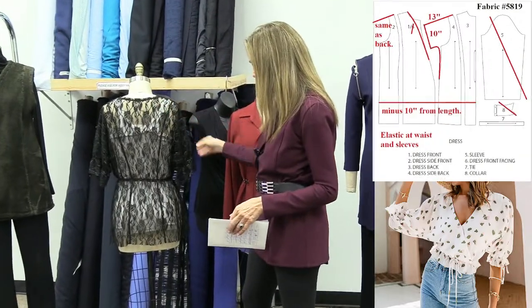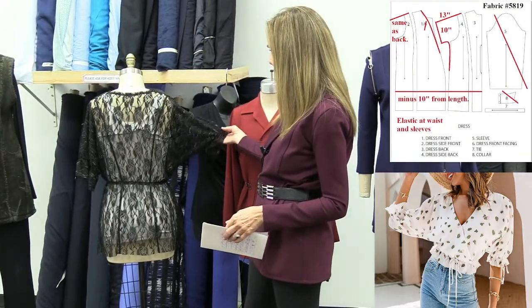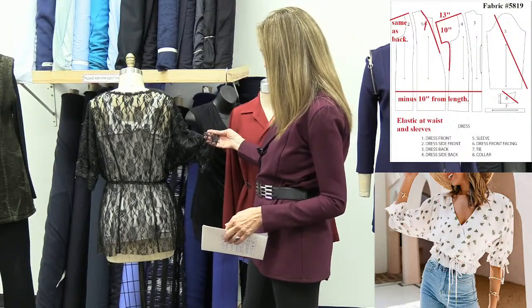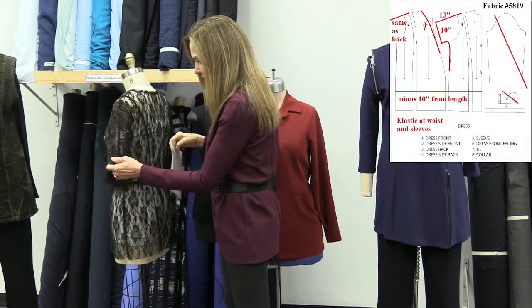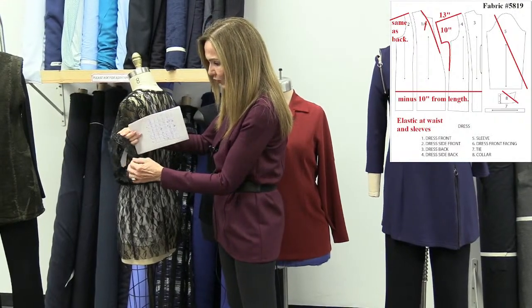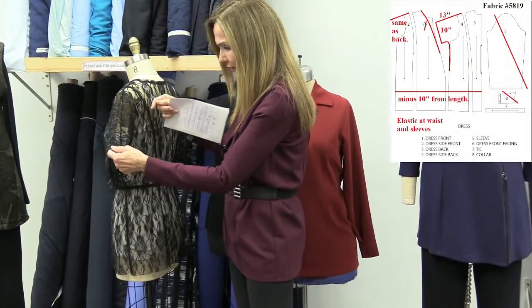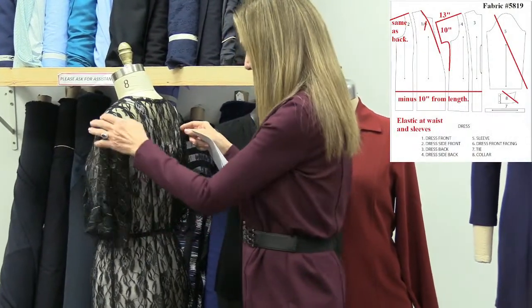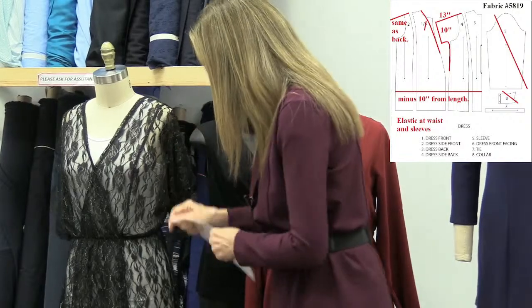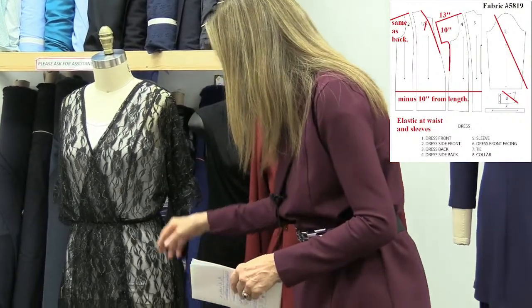Now this particular lace is like roses. It's really cute. The edges here, I didn't finish at all. Because it's lace, I just left these edges raw, and I like it. You could scallop them, you could cut out the roses, you could do all kinds of fun things with that. And the bottom I left raw. I just really liked that also.